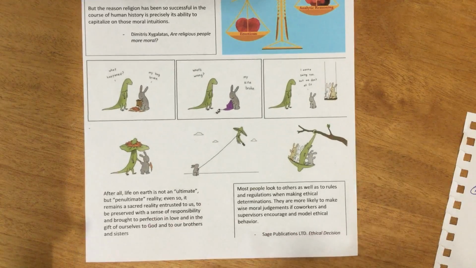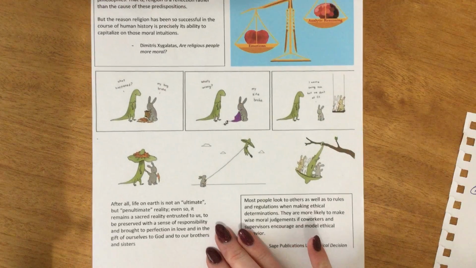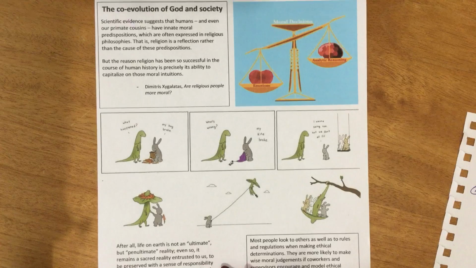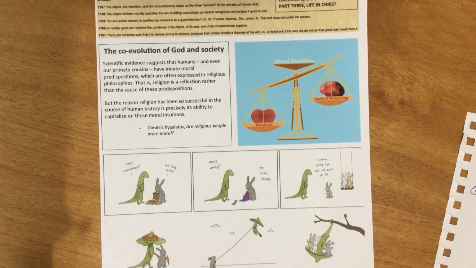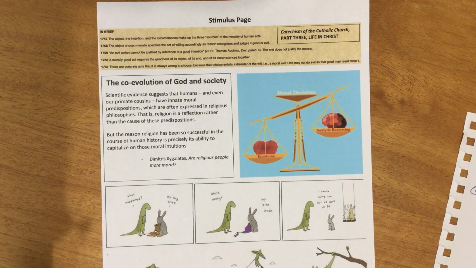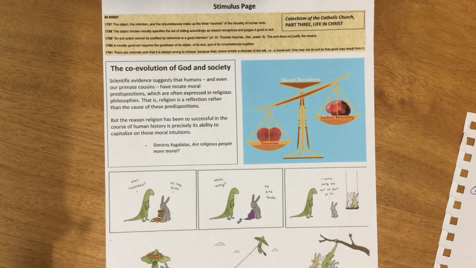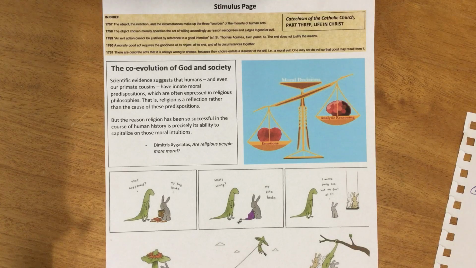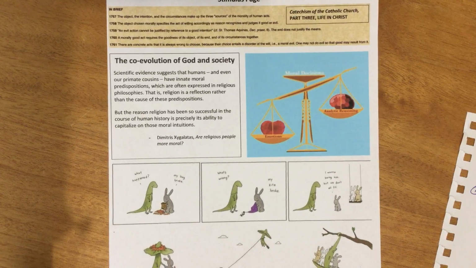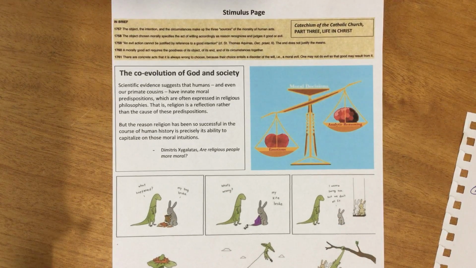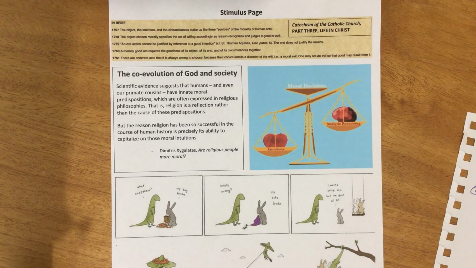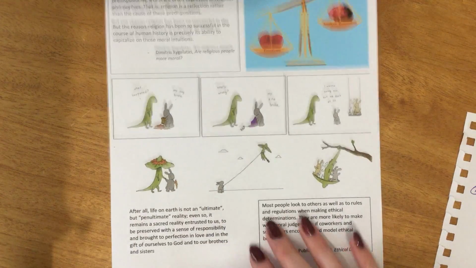Now, the provided stimulus is a series of written and visual stimuli that you would often find in the AST. So often you get a double spread quite similar to this. This is actually a Year 10 stimulus page that I'm going to be using, but I wanted to use it to show that you really can link in overarching ideas with really anything. All right, so we'll look at that in a little bit more detail later.